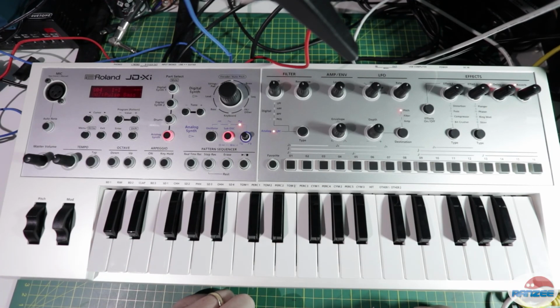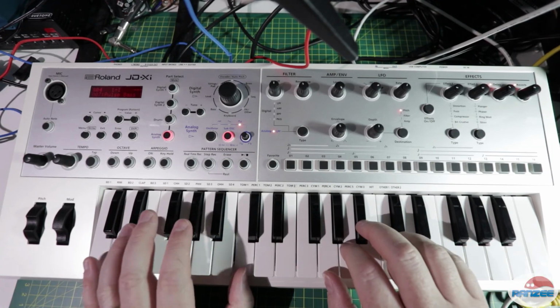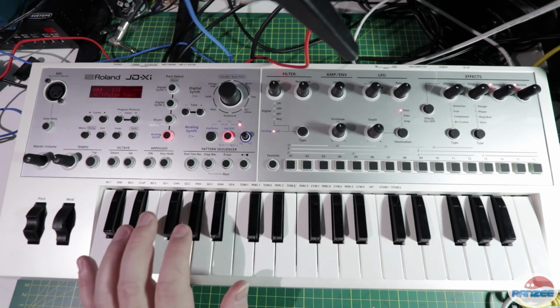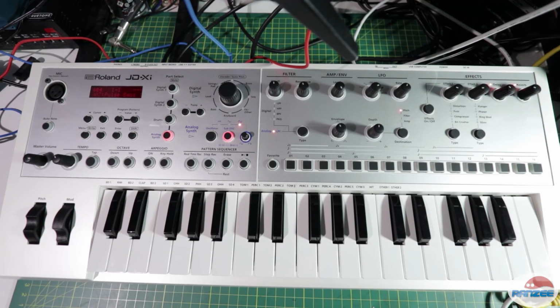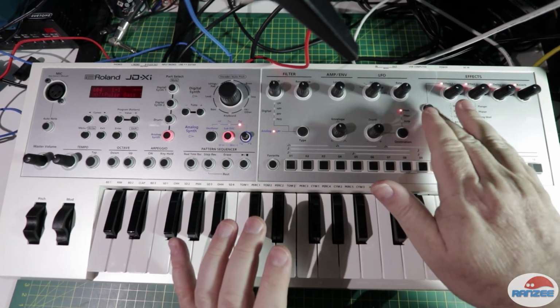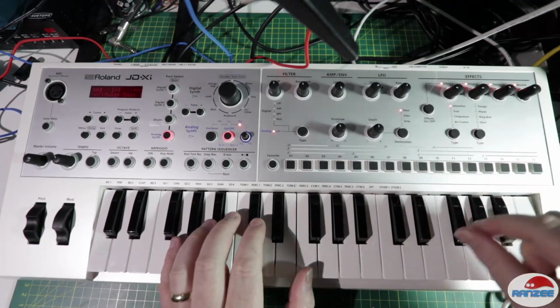Oh, that sounds lovely. I just love that sound. It's so pure and innocent. Like it needs to be unleashed into some sort of crazy effect land.